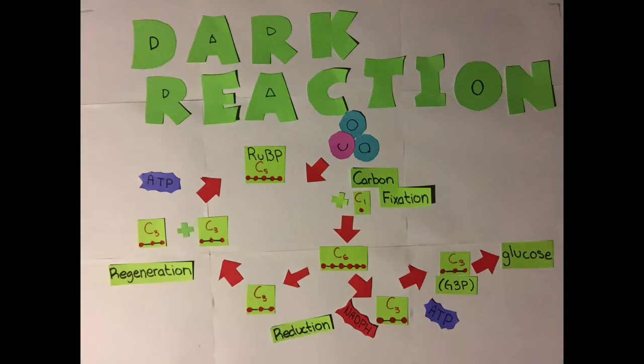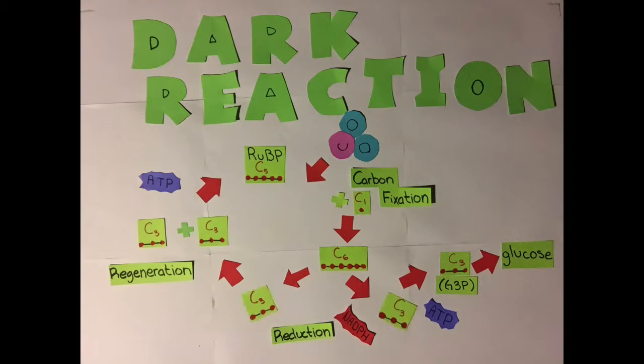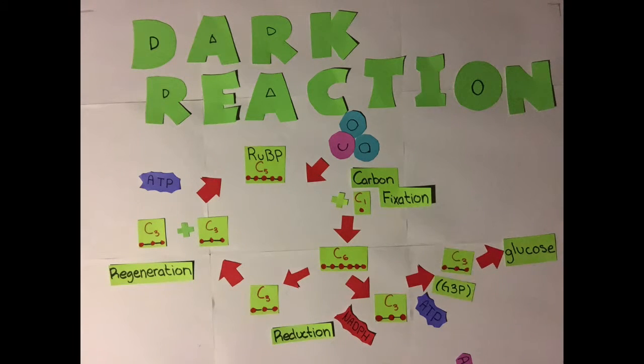The next stage is called reduction. NADPH comes in and causes the C6 molecule to break into two C3 molecules and then converts back into NADP+. One of the C3 molecules will be converted into G3P, which will be made into glucose with the help of ATP. The ATP will be converted back into ADP.